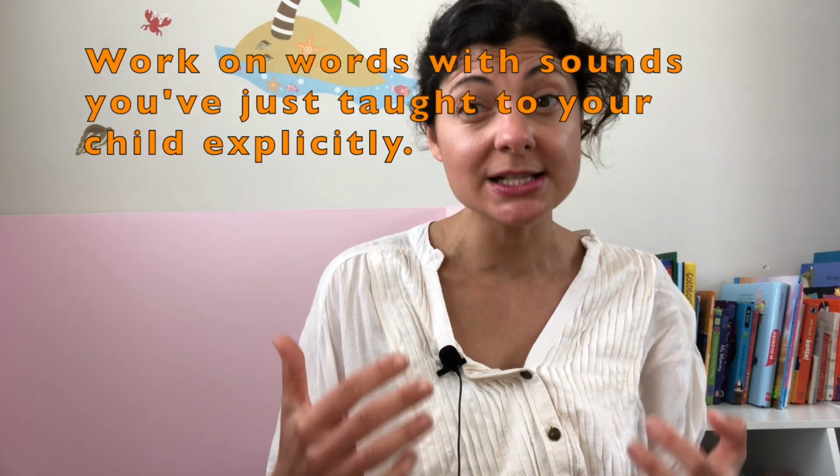Some tips and tricks for making these activities extra effective are: work on words that contain sounds that you've just taught to your child explicitly. For instance, after teaching your child the sound ch, which is normally represented by C plus H, you can practice words that contain that sound, such as chin, chat, chop. Or after teaching them about the sound th, which is represented by the letters T plus H, you can practice words that contain that sound, such as this, that, then, them, there.